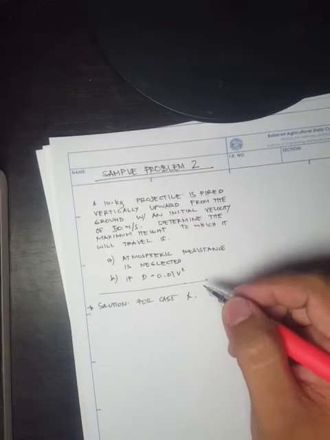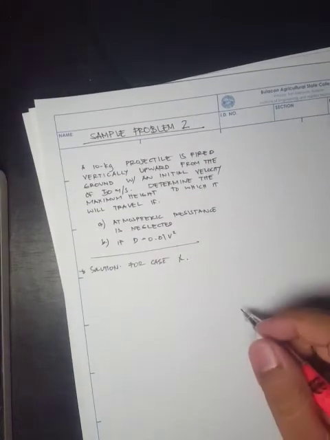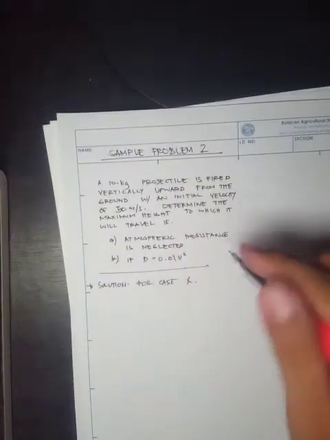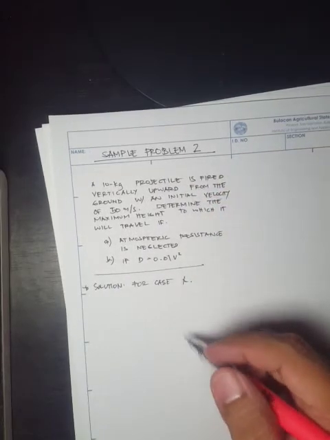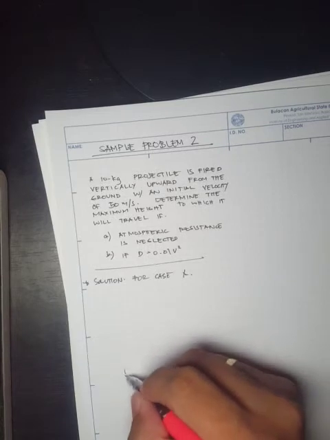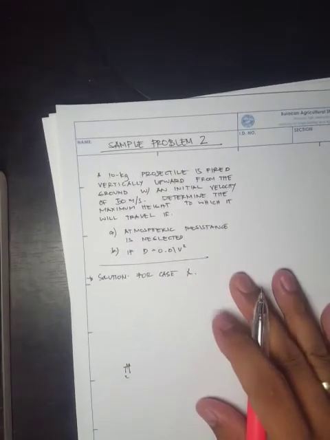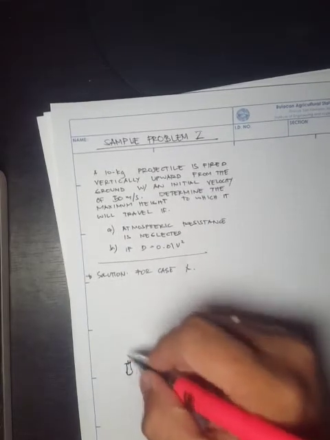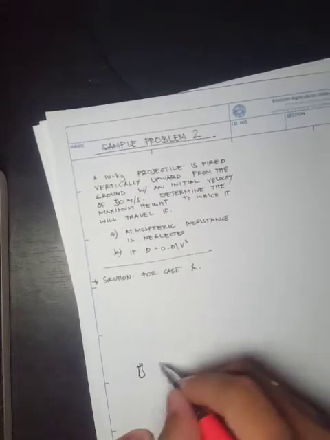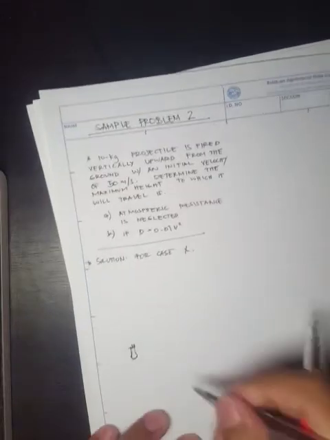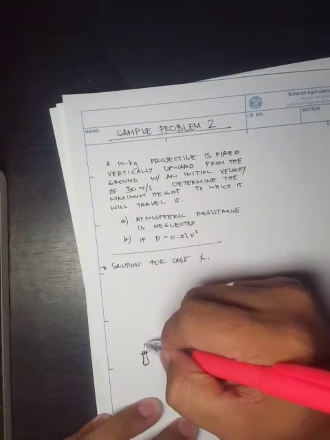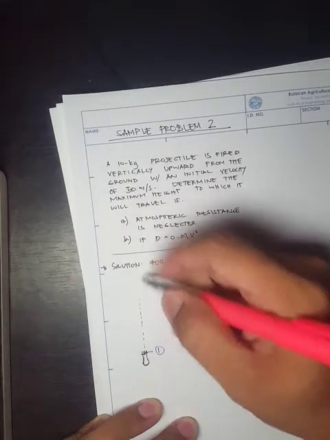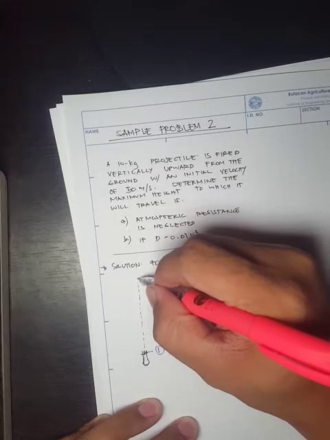Okay, so the first step is I usually try to convert these statements into figures or pictures. So we have this cannon here, and let's say this is the initial point. So it tries to fire up an object here.